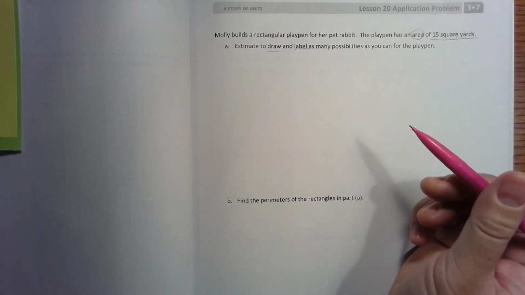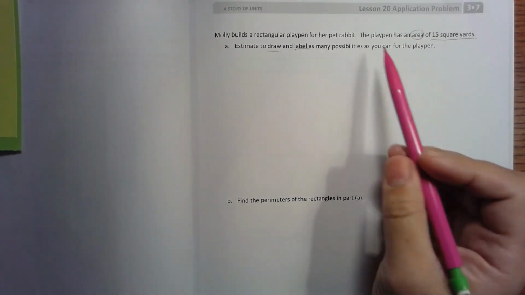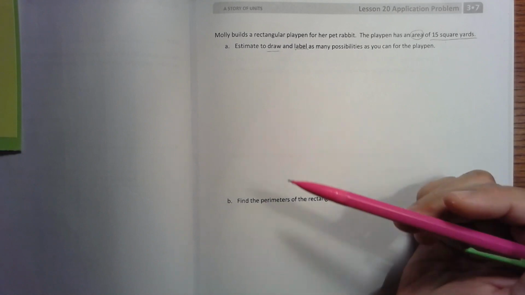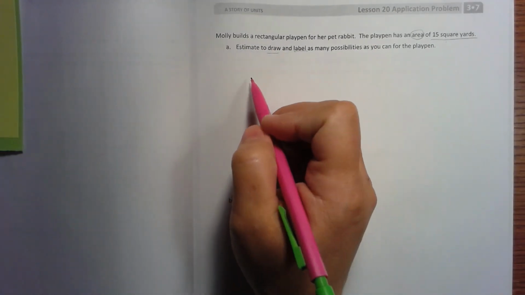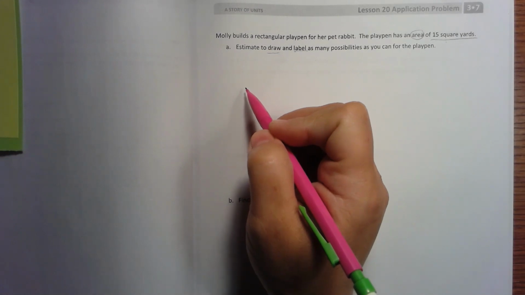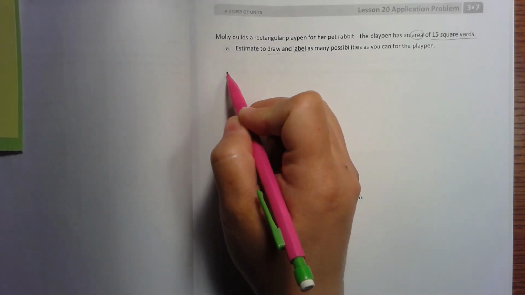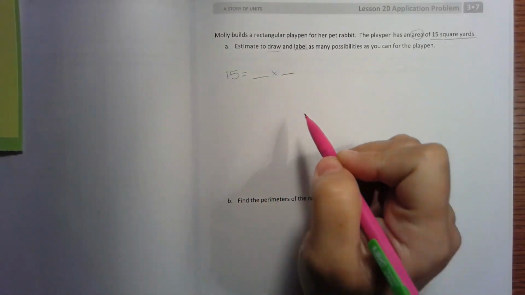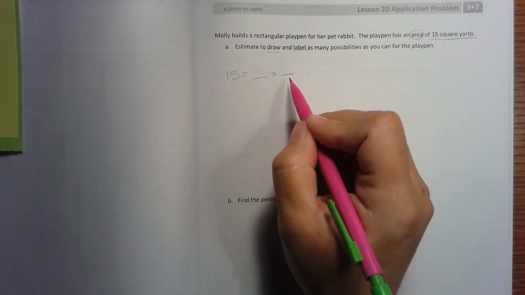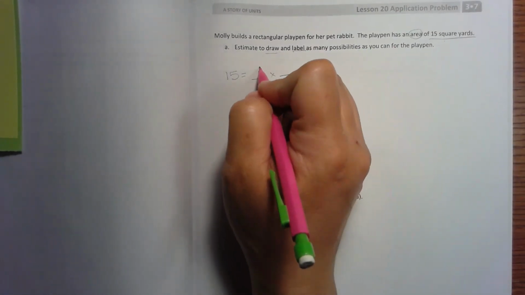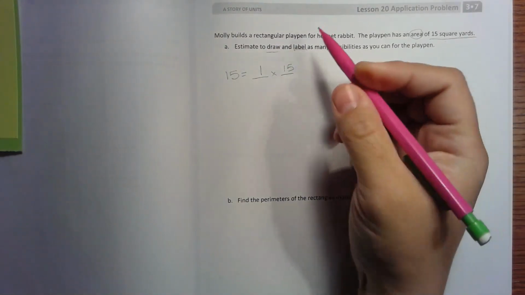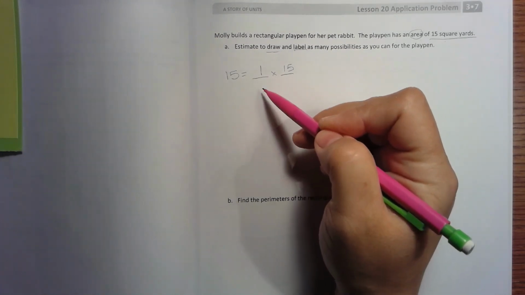Okay, so the area is 15. That's the first thing we need to remember. And we need to draw shapes and label their side lengths when the area is 15. So let's think about how we do that. We used factors to think of ways that we could get 15. So what times what is 15? Well, on Monday I told you we can always start with 1. So one group of 15 equals 15. And then we just systematically think through our factors.